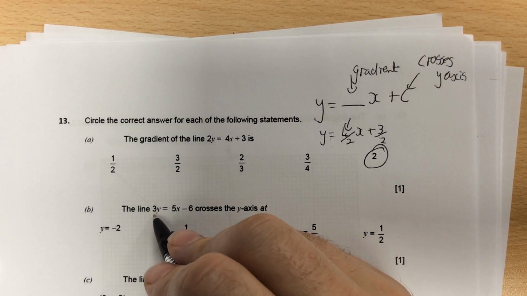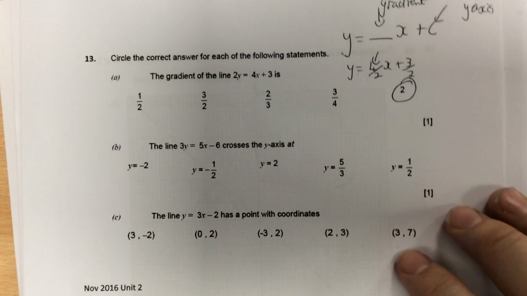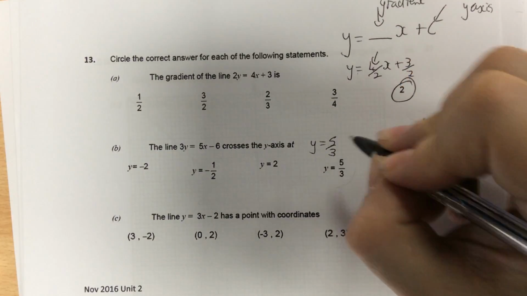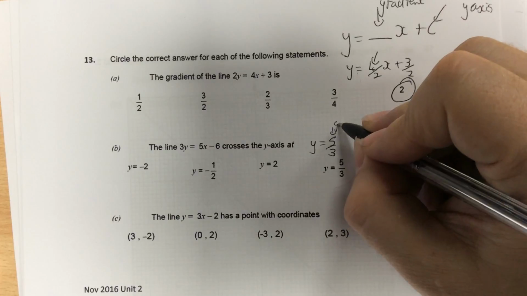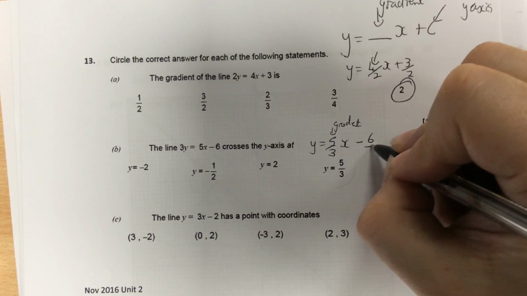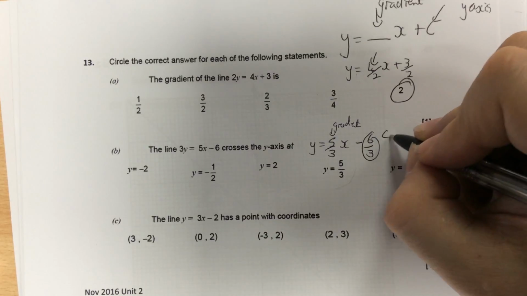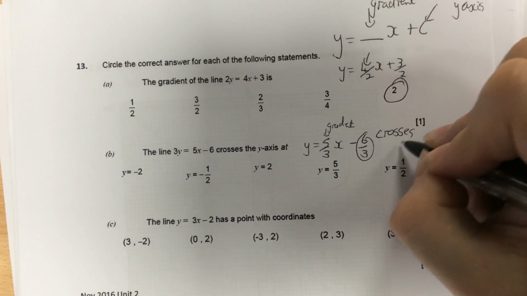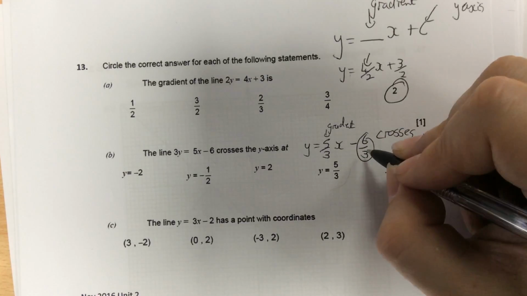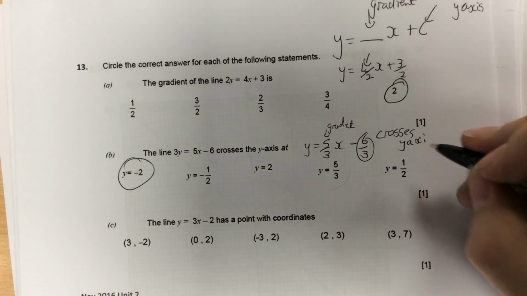This one, because there's 3 in front of it, I'm now going to divide by 3. So it becomes y equals 5 over 3 x, that's the gradient, take away 6 over 3, and that's where it crosses the y-axis. So it's minus 6 over 3, and 6 divided by 3 is 2. So y is minus 2.